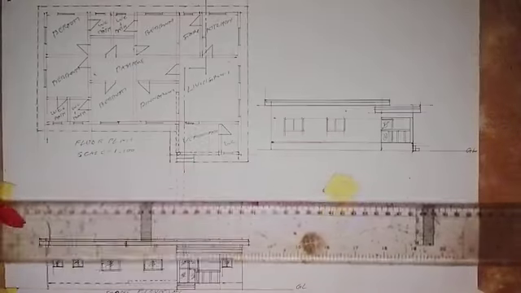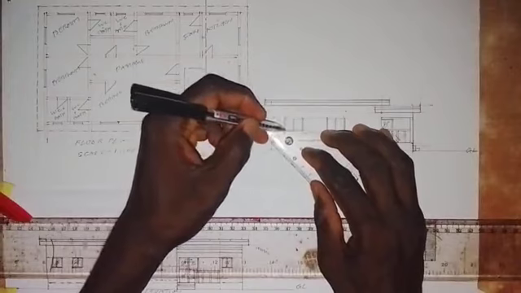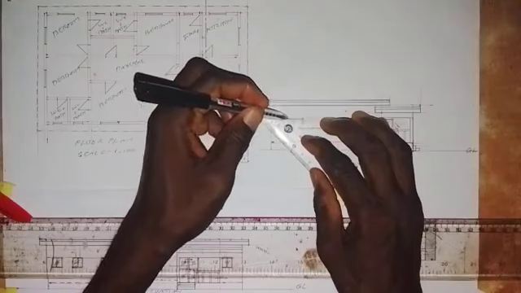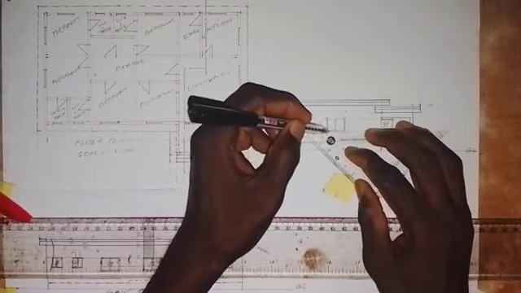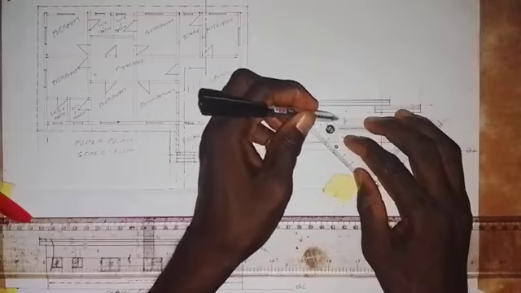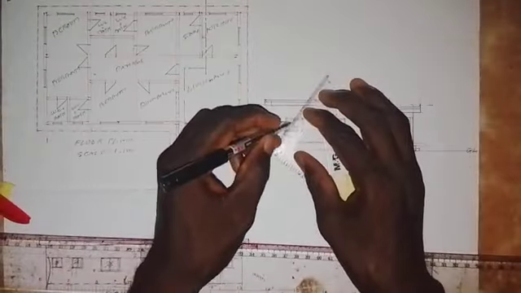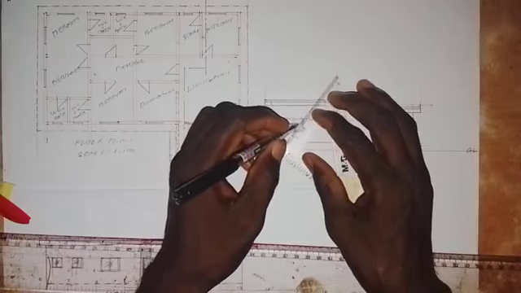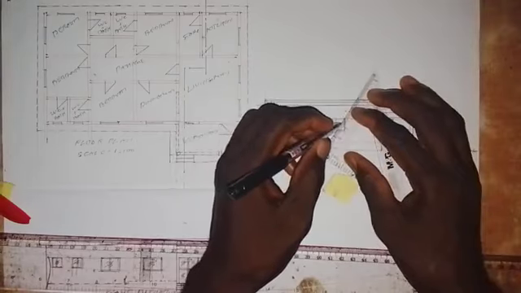I need to make this line more visible. Then here I will do the same thing. Then to show here that this is made of glass, as we did in the front elevation.